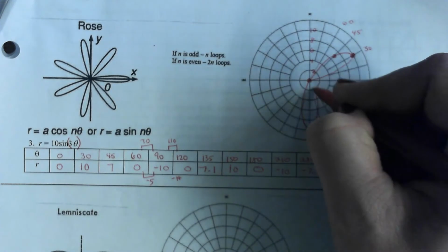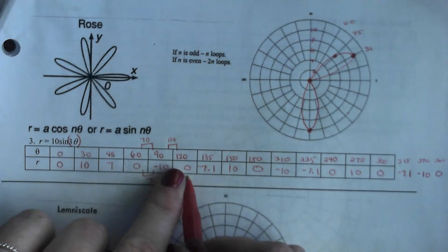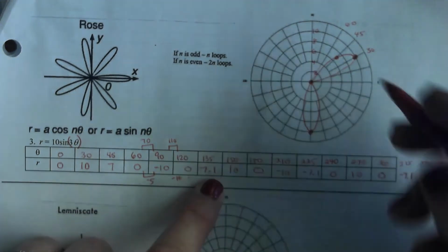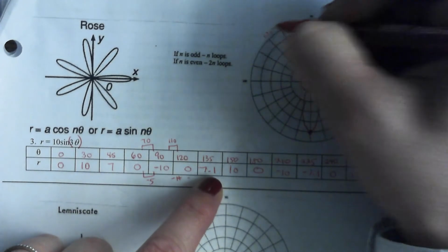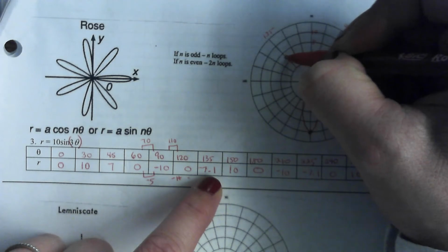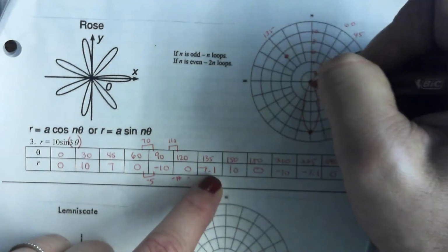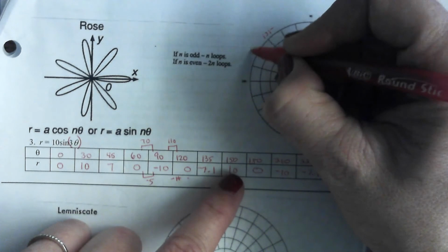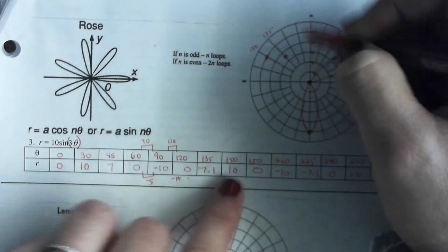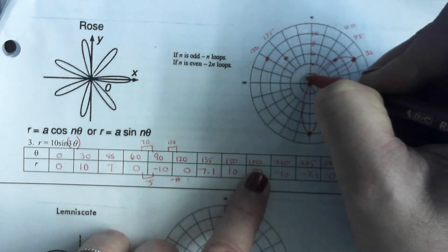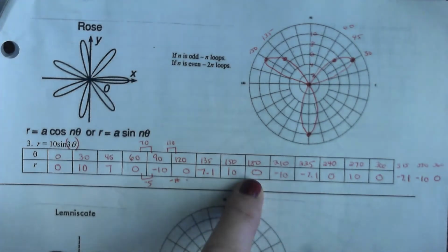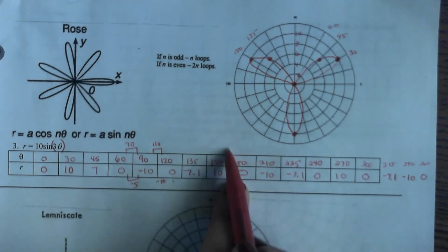So you're coming back to the origin again right here, and then you're going to be still in the second quadrant, but now with positive. So 135 and 7.1, 2, 4, 6, 8. 7.1 might as well be 7 on our graph. 150 and 10. And then 180 and 0 brings you back to the origin, so we have to go out to those and back to the origin. So we're done with half of our chart.